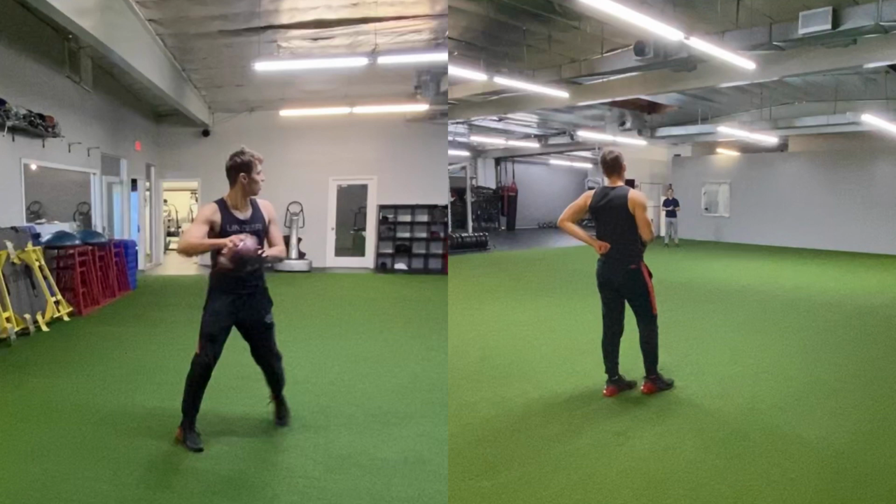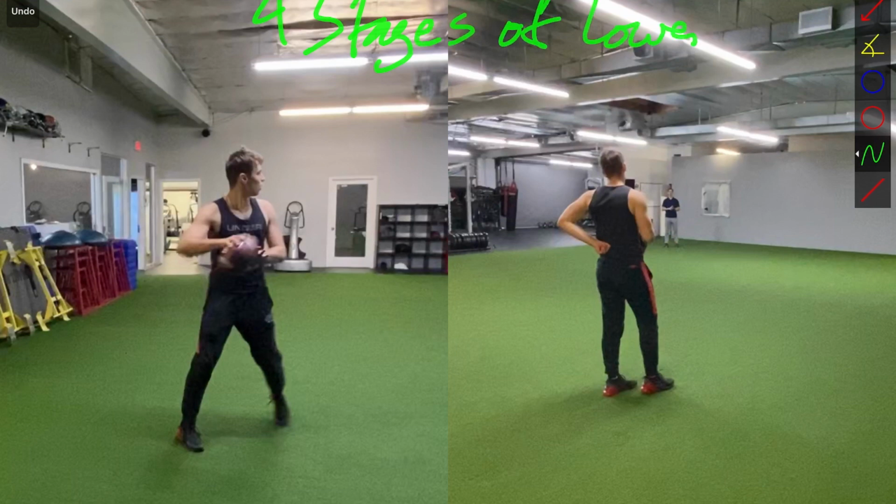Okay, here we go. So this is going to be a video that's going to break down really the 4 stages of the throw from the lower body. I recently did a video that was more upper body based. This one's going to be more lower body based. And the big key that we're focusing on, and really it's core lower body. So it's going to be that part of the throw.